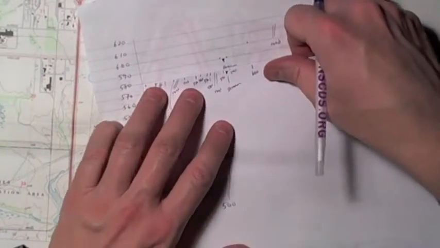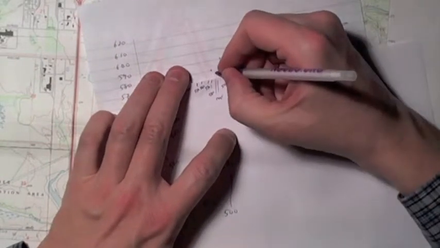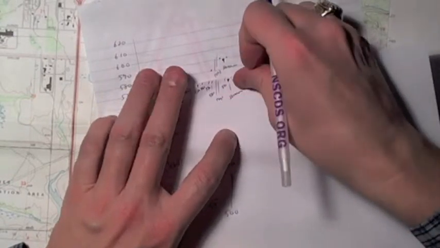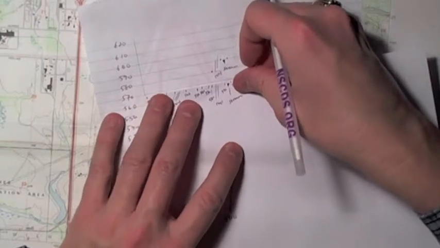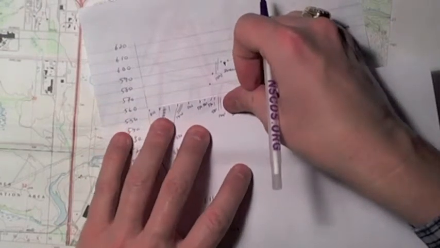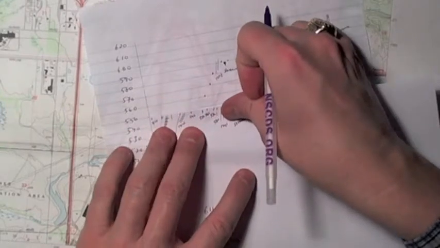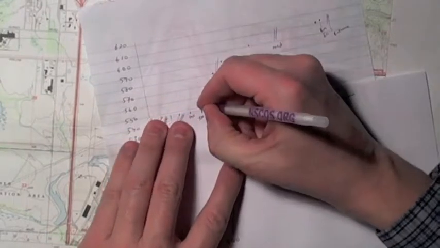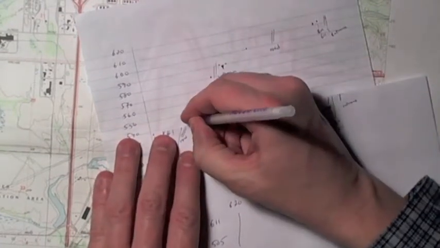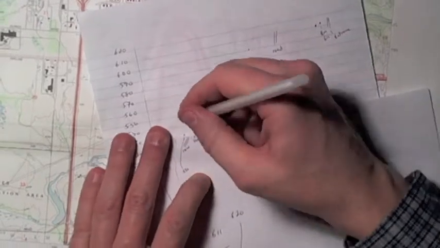Okay, we drop down to 580. That's this one. And we see there's a road in here. So we've got to put that in. Road. Okay, we drop down. Now it gets kind of steep. Here's 570. We keep sliding down. Here's 560. Keep sliding down. 550. 540. 530 with a road.